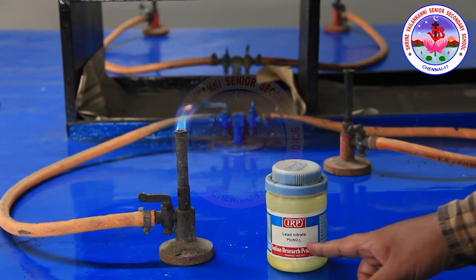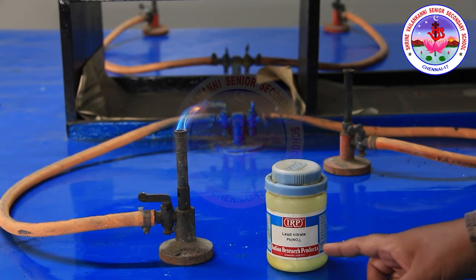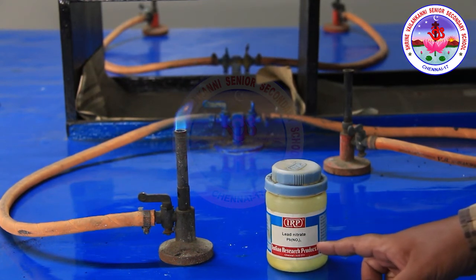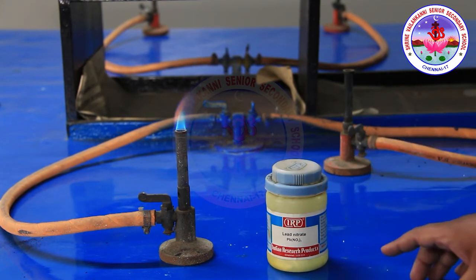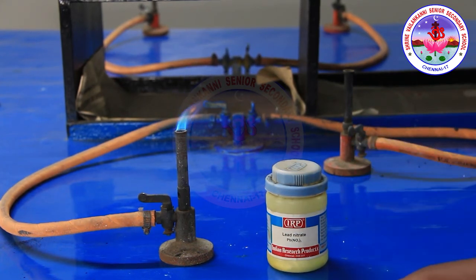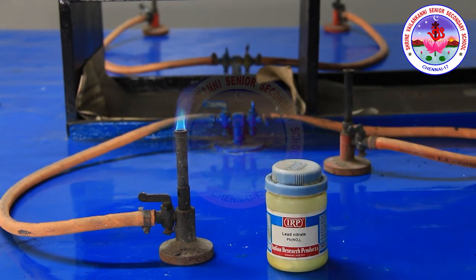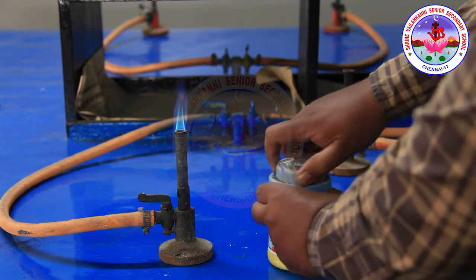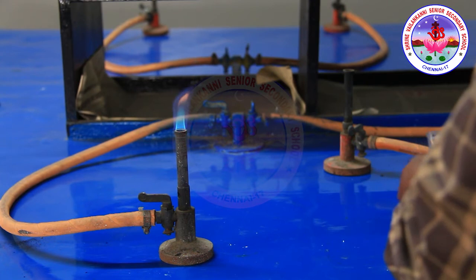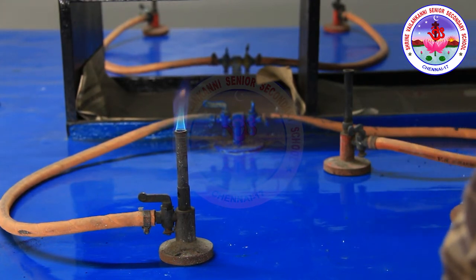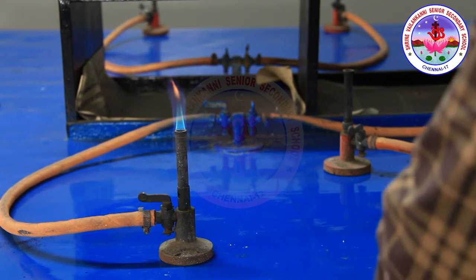This is lead nitrate. We already saw that reaction. The lead nitrate on heating gives brown color fumes, that is lead oxide and nitrogen dioxide gases coming out. Now we will perform the experiment. Take lead nitrate powder, the solid form of lead nitrate. Take a small amount of the lead nitrate.